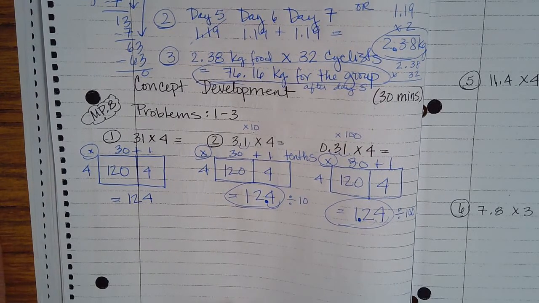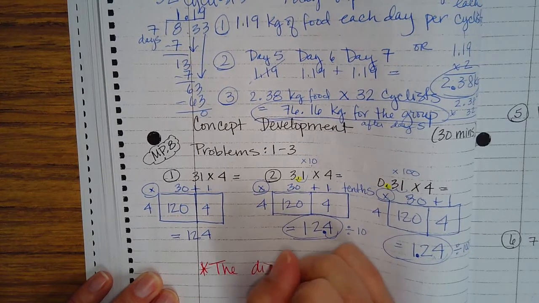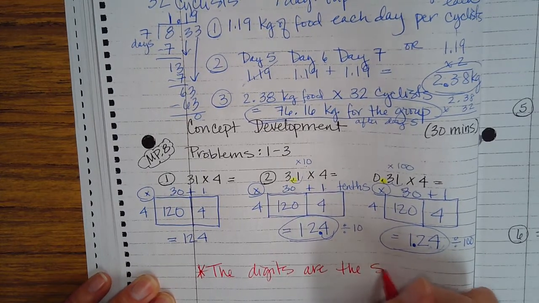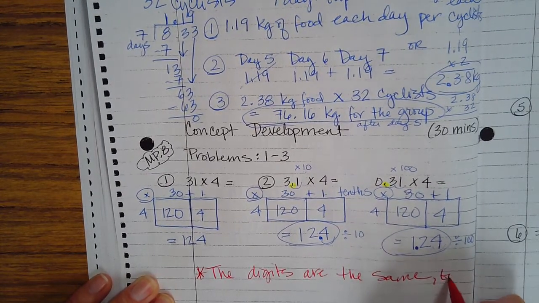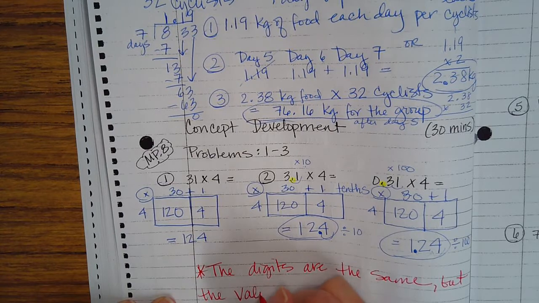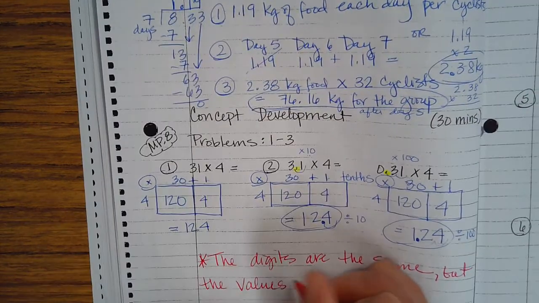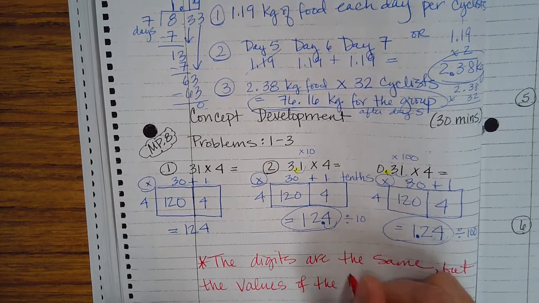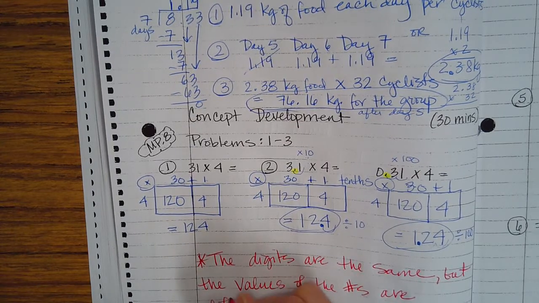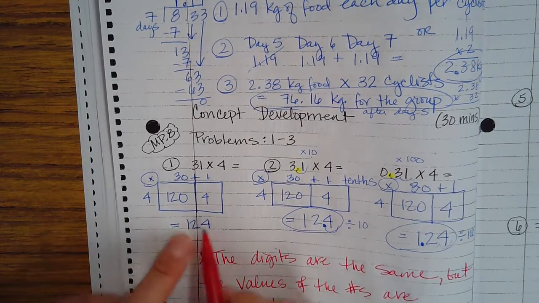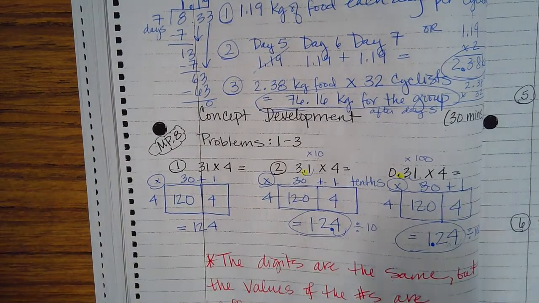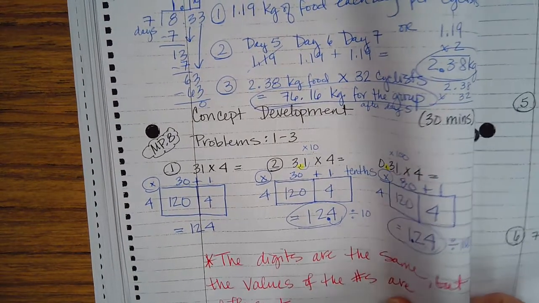Okay, how are you doing so far? The digits are the same, but remember, the values of the numbers are different. So the numbers are the same, but they have different values. That's what makes them the same, and that's what makes them different, right?